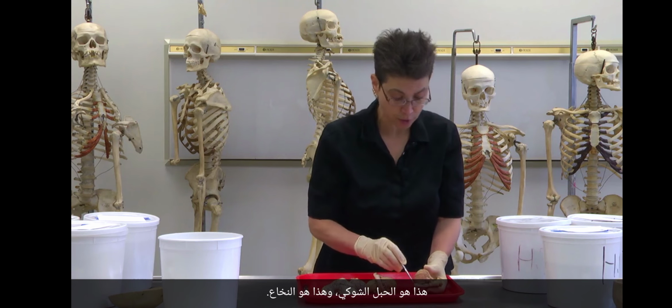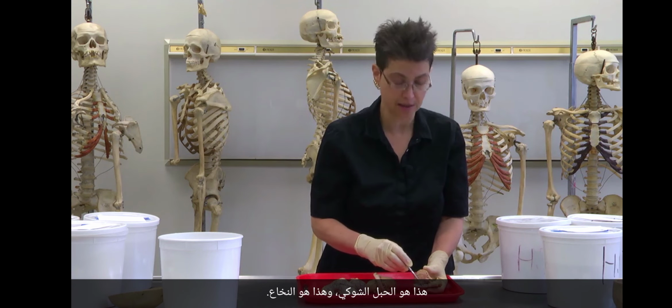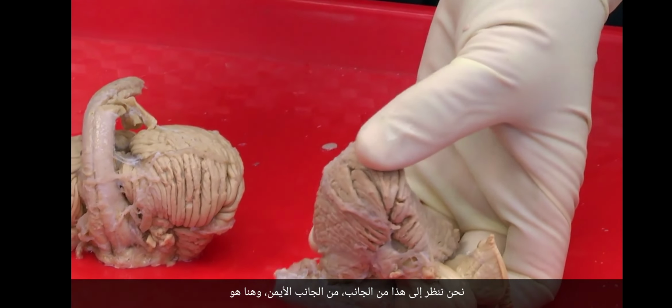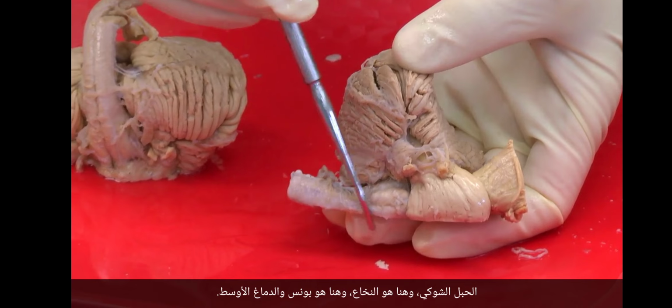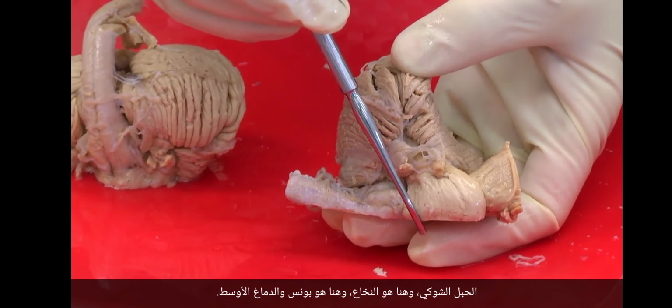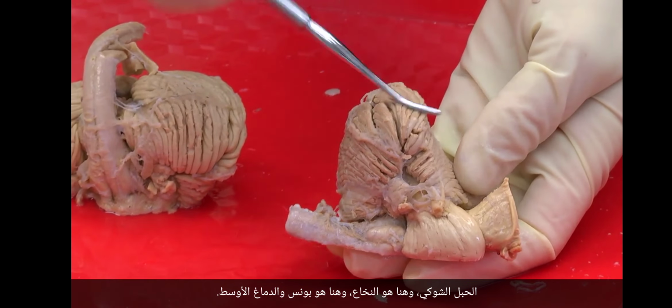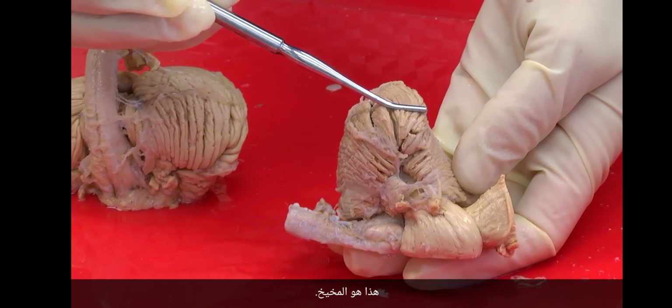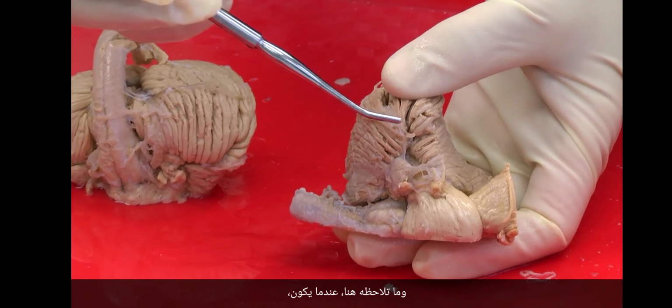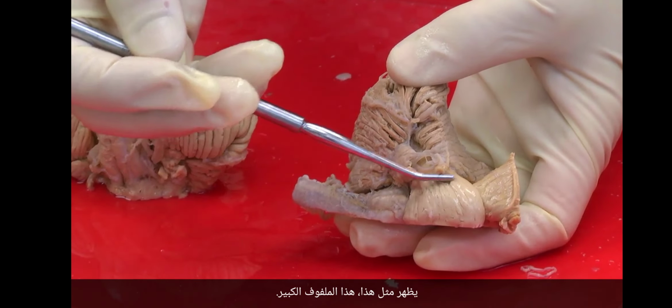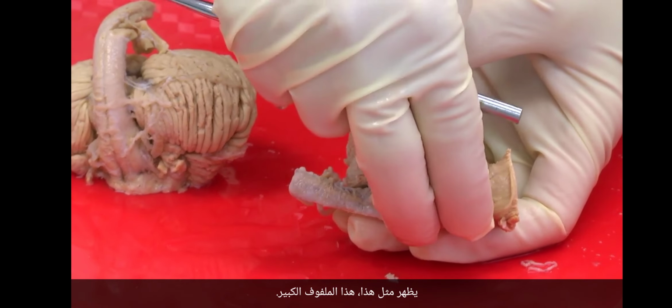Here's the spinal cord. This is the medulla. Here's the pons and the midbrain. This is the cerebellum. And what you notice here, when it's shown like this, is this big wraparound.